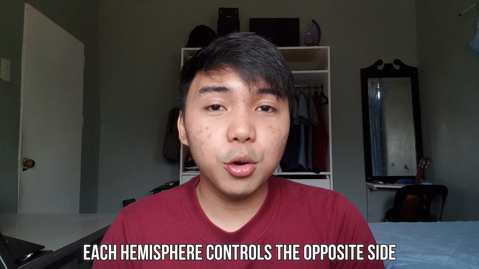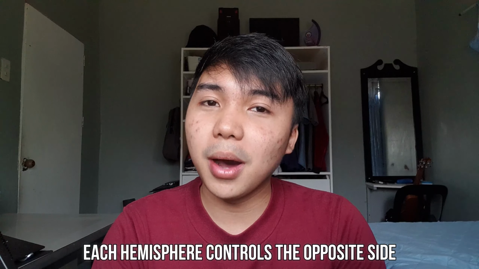For example naman po, you had a stroke on the right side of your brain. So that would mean na ang maapektuhan at ang mapaparalyze would be the left side of your body. The same goes with the left hemisphere. Kung sa left ka naman po na stroke, ang mapaparalyze and ang maapektuhan ulit ay si right side ng body. So that is how it works because each hemisphere controls the opposite side of the body.